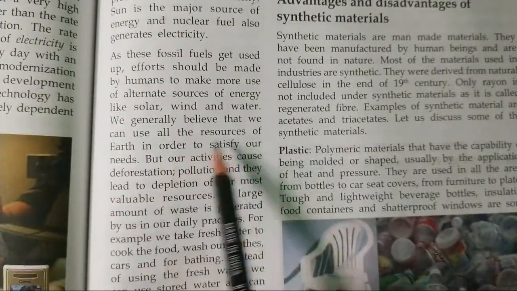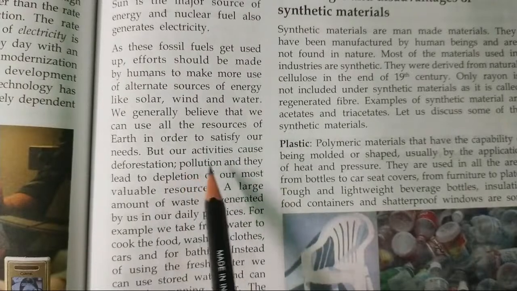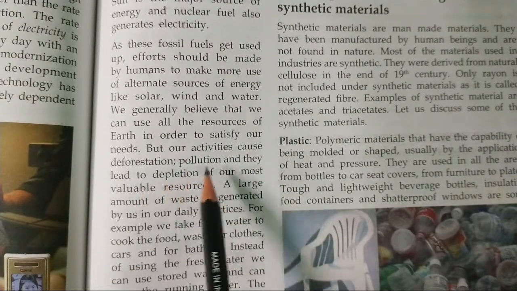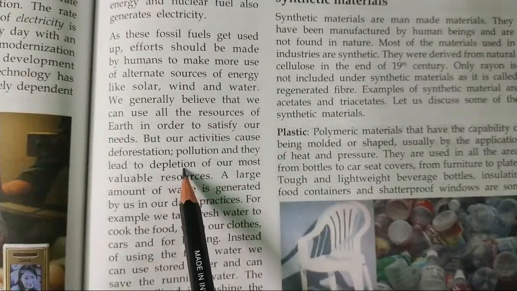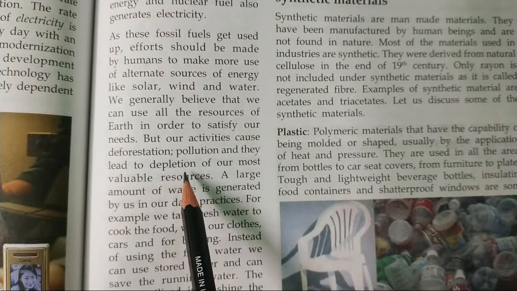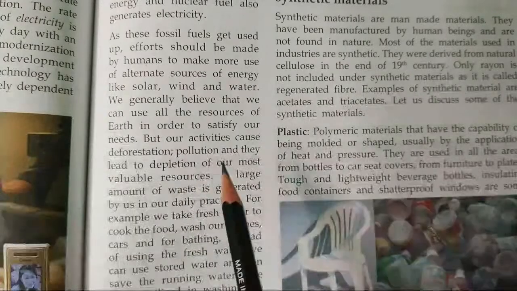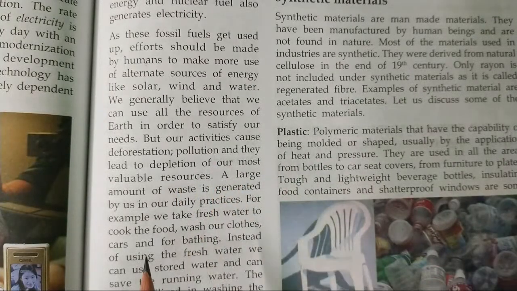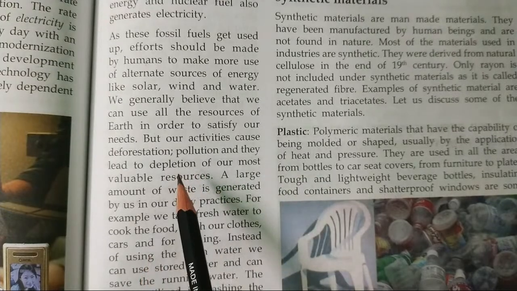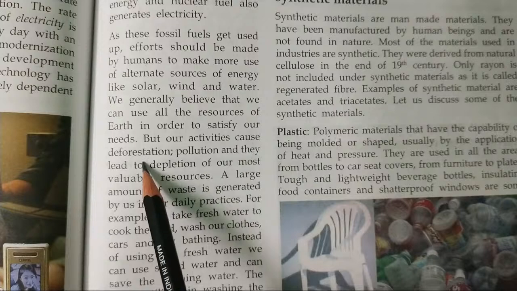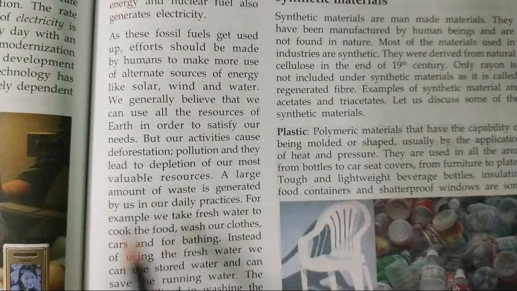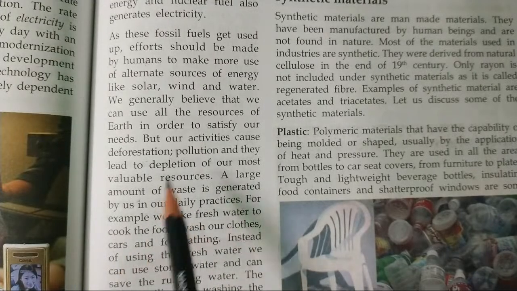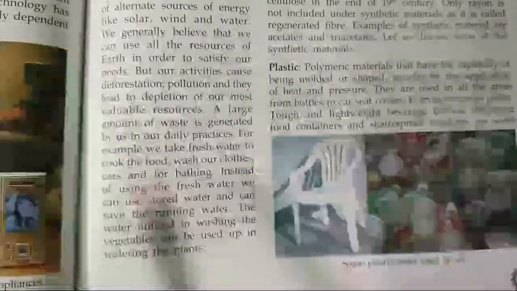We can use all the resources of the earth to satisfy our needs, but our activities cause deforestation and pollution. Now, man is the only living being who uses resources for extra requirements. Other animals use the resources only to fulfill their desire of eating. Human beings need a large amount. Our activities cause deforestation, pollution, and depletion of valuable resources. And in this process, a large amount of waste is also generated.